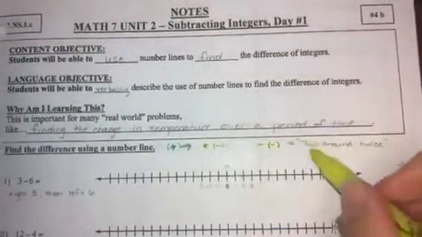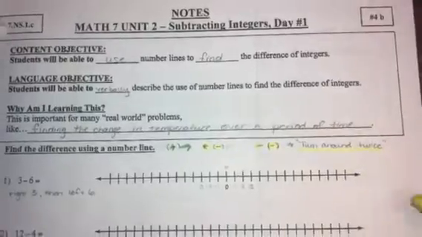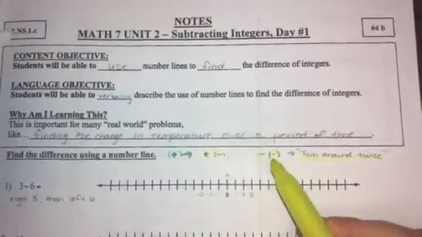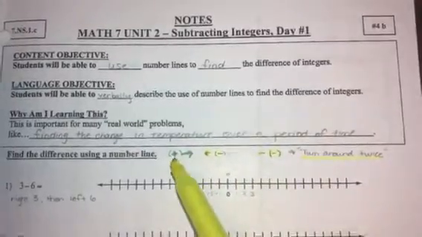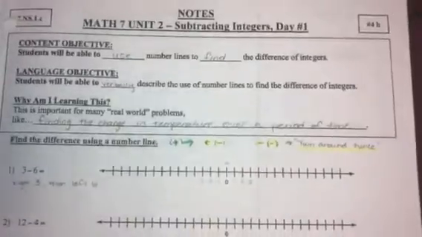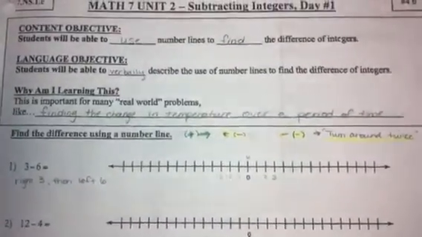So please highlight that and write in. Again, turn around twice or turn left and then turn around. That's what the negative means. But in general, if it's positive, that means move right. If it's negative, move left. So let's go ahead and look at this first one, 3 minus 6.